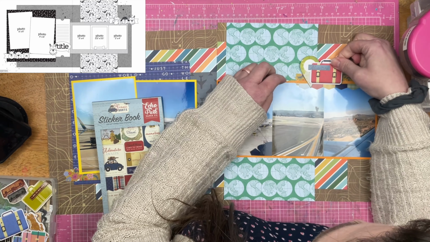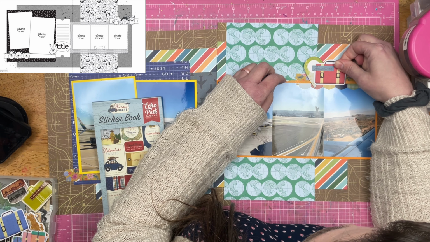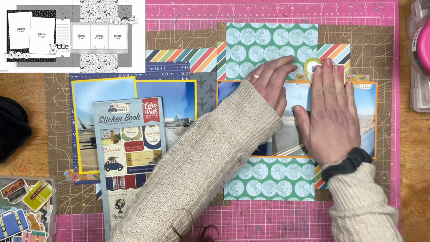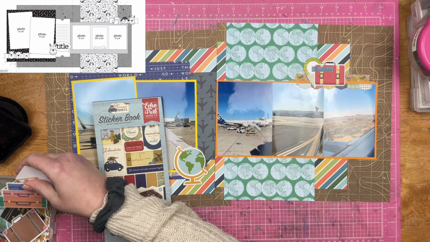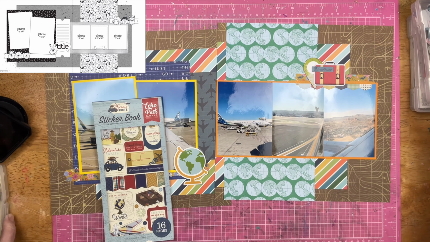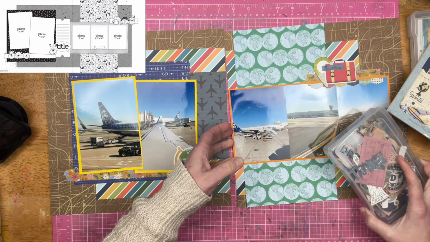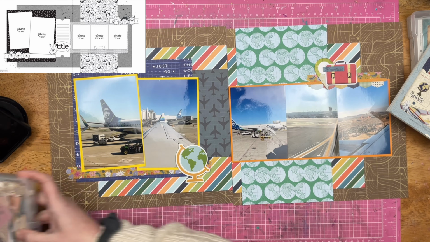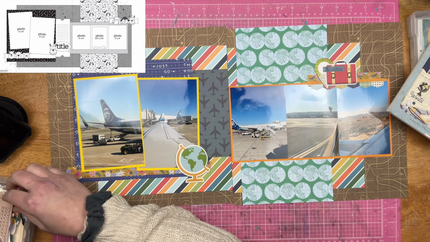When you layer things up, you don't necessarily have to put them on pop foam. Your layers could be flat layers if, you know, lumpy and bumpy is not your thing. I do enjoy a good lumpy and bumpy layout. I also enjoy a good flat layout. I am an equal opportunity scrapbooker.